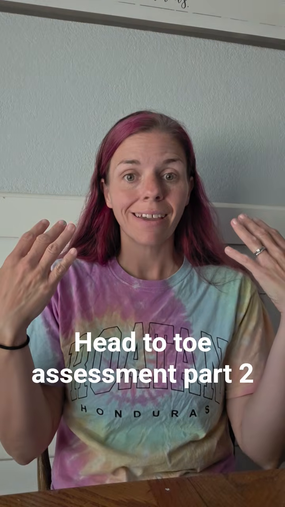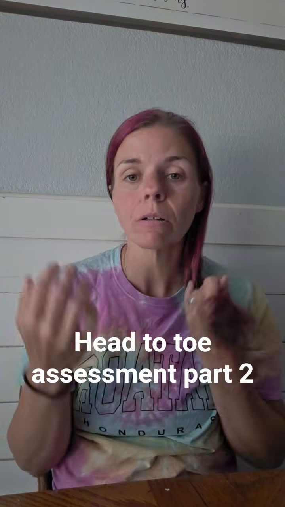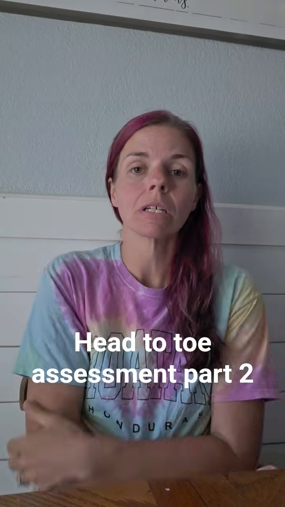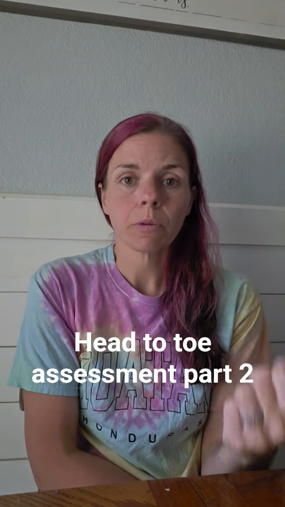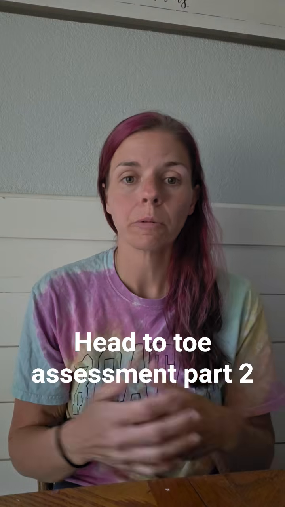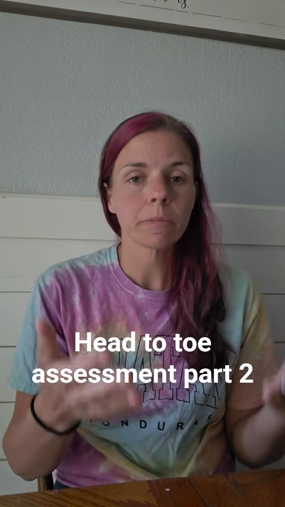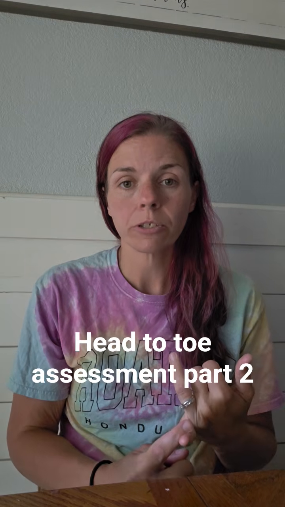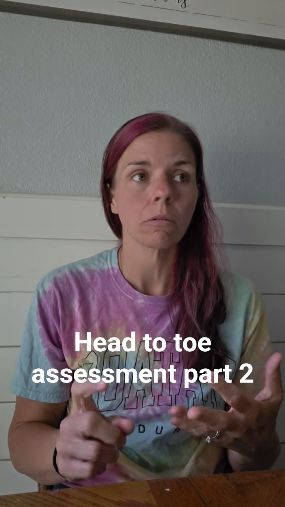So after you've done the head portion of the physical aspect, you also need to do the orientation aspect. When you walk into your patient's room, you're wanting to look at them. As soon as you walk in, you're cleaning your hands, you're explaining who you are, you're explaining why you're there, you're observing the patient. Are they waking up as you're talking to them? Are they responding to you?